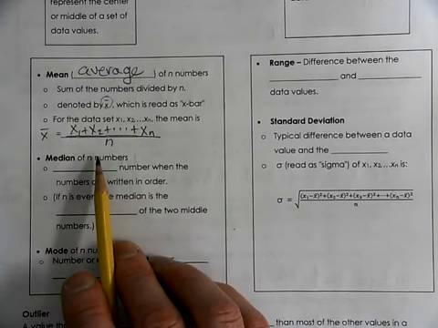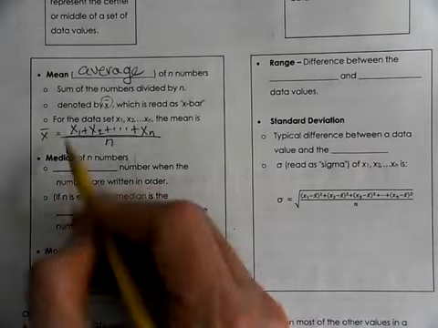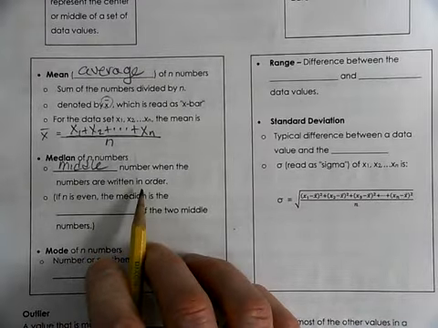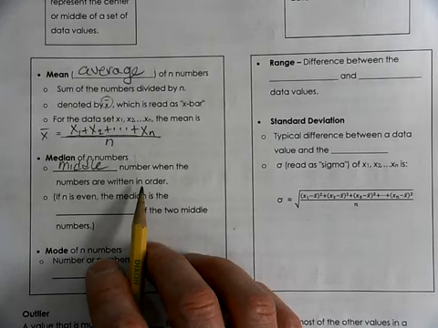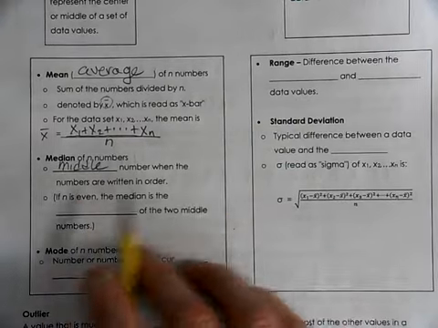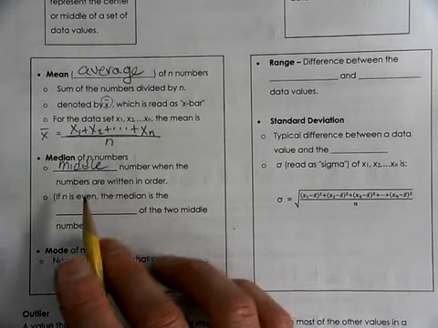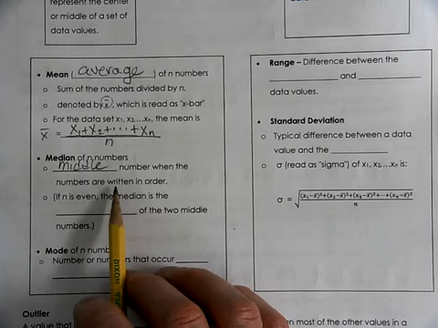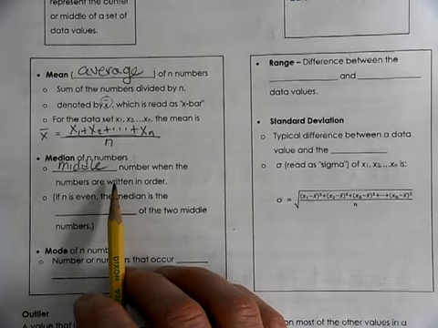The median of the numbers is the middle number when the numbers are written out in order. So you've got to list them from smallest to largest. You cross out a small and a large together, a small and a large, a small and a large, and you get to the center. If there's an odd number of numbers, you're going to have a number waiting for you sitting in the center. Nothing else to cross out, just one number, if it's an odd data set.